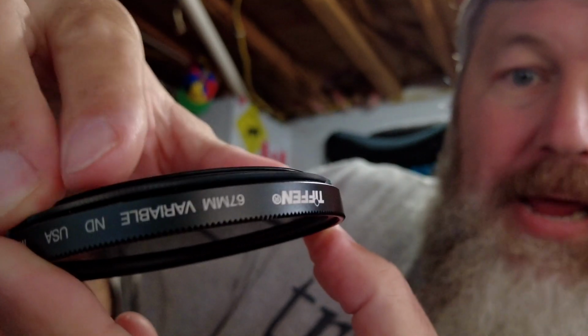Regular filters, like I said, are just sunglass material that goes in front of your lens. These variable ND filters, though, they basically spin. And then they get lighter. I'm not sure if you can see this. They can get lighter and then darker and then lighter and then darker. And on the edge here, they have like a min and a max, but you can just spin them all the way around.